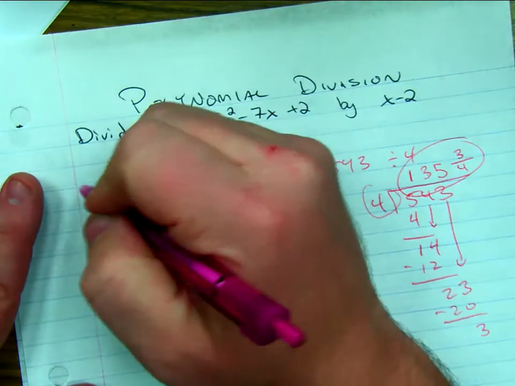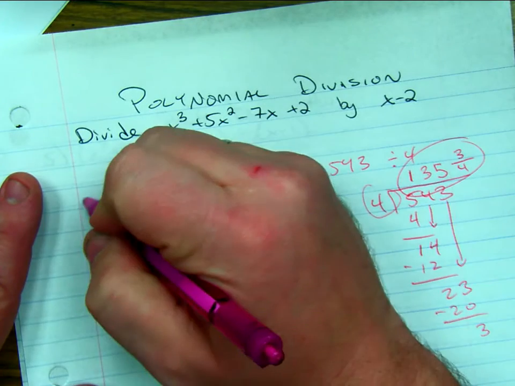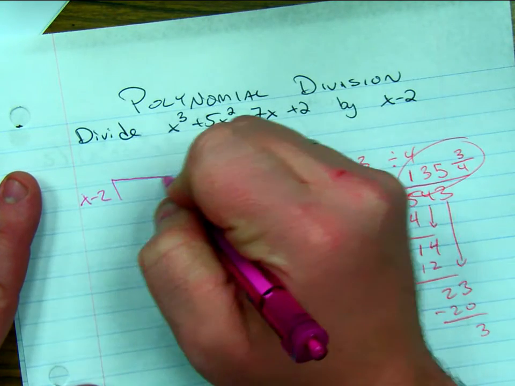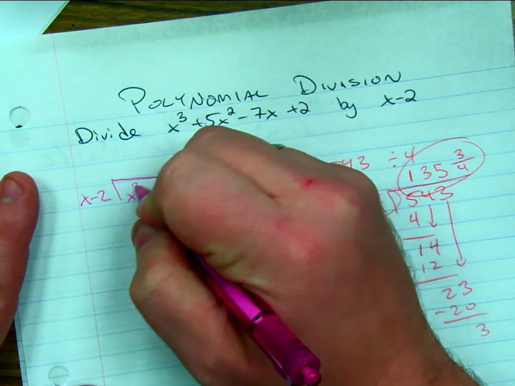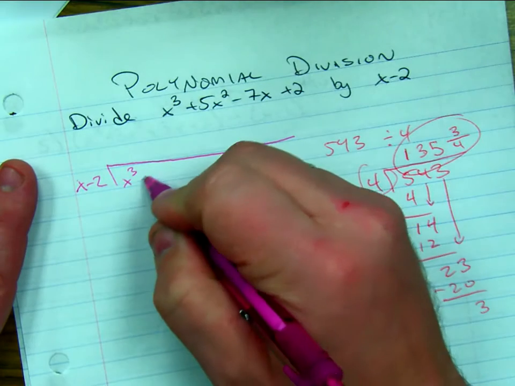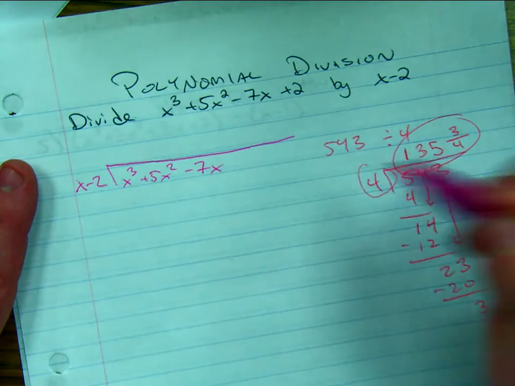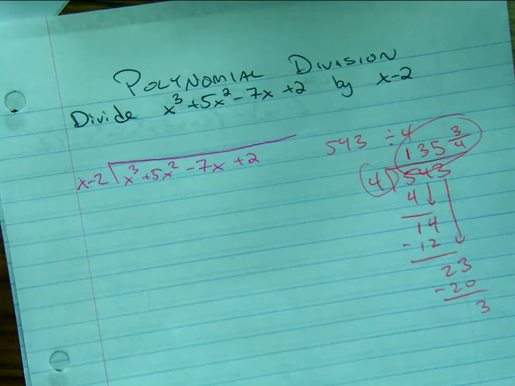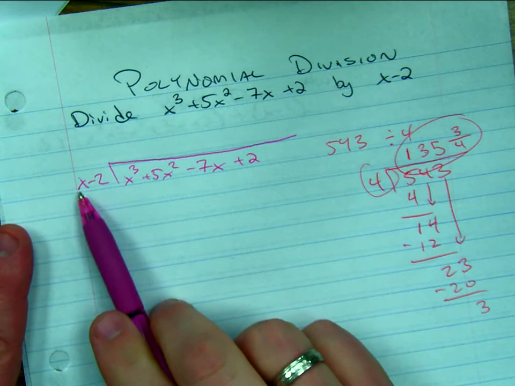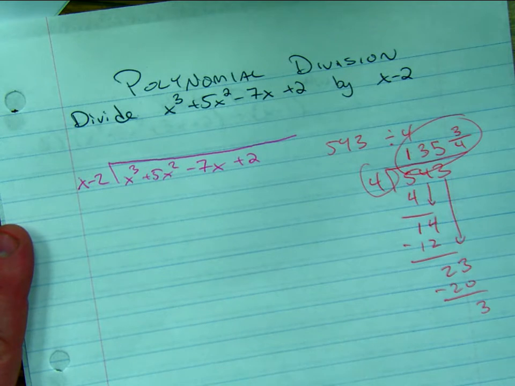So on the outside, we're going to write the x minus 2. And on the inside, we're going to write x to the third plus 5x squared minus 7x plus 2. All you have to look at is the first term. How many times does x go into x to the third?